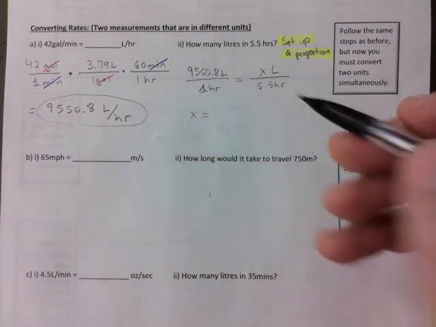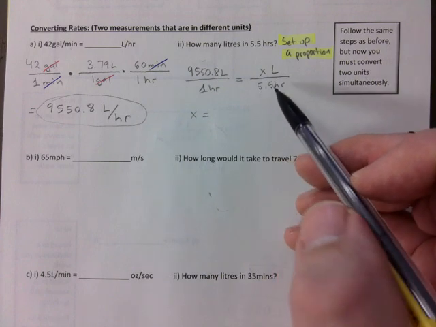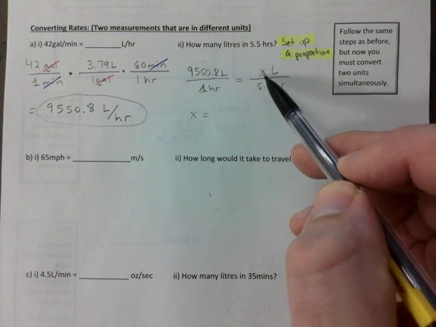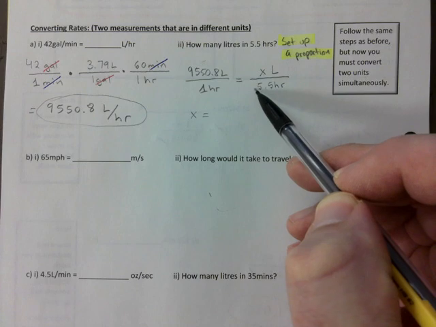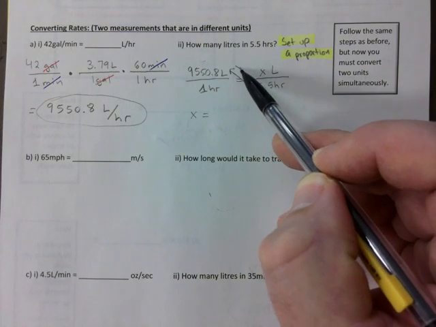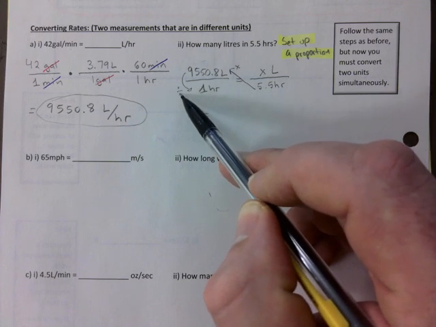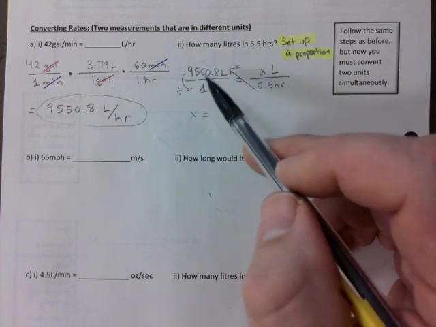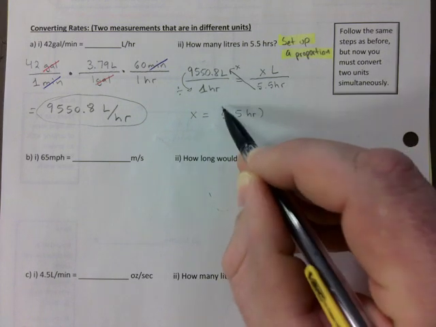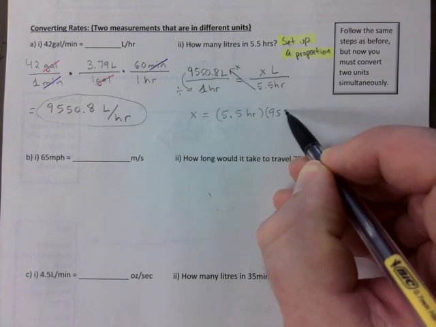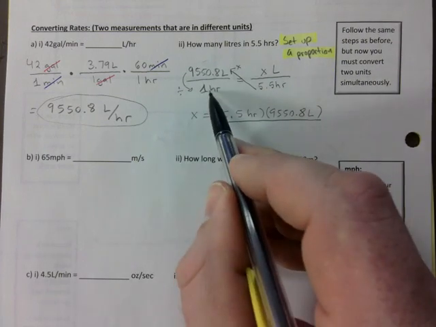And here's the little cheat. I always use this one. You're okay in my class, you might not be okay in a different class. I go to the side where the variable is, then I start with the number, and you have to cross multiply up in this case, and then divide by what is left over. It works every time. But that's just to help you out. What I want you to show me is 5.5 hours times 9,550.8 liters divided by 1 hour.